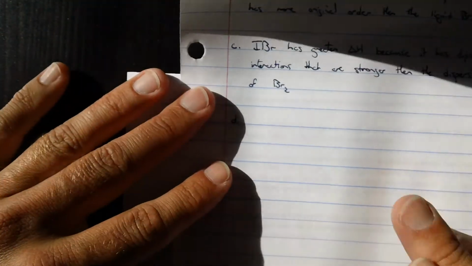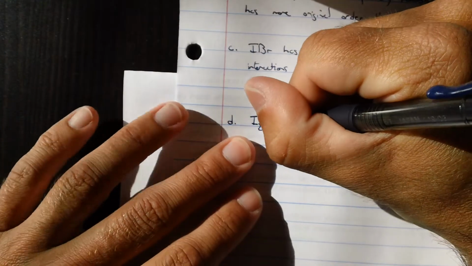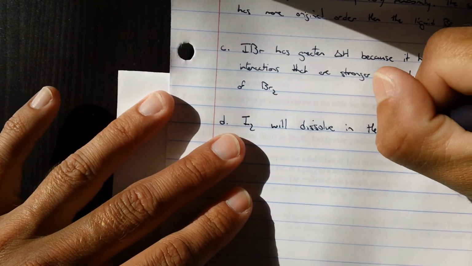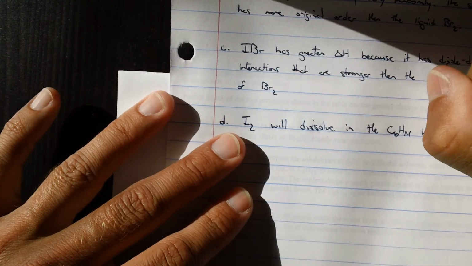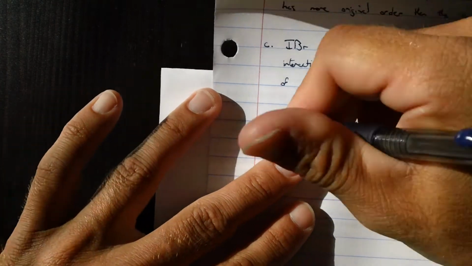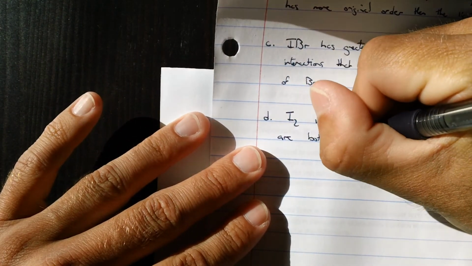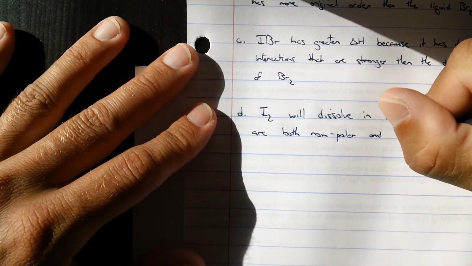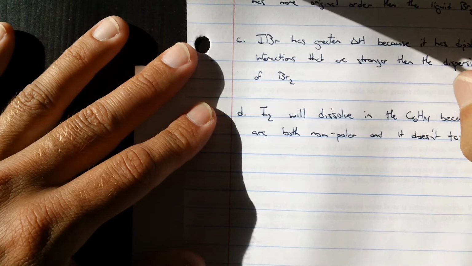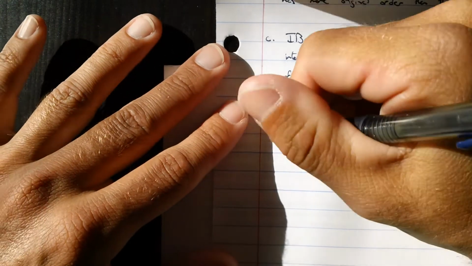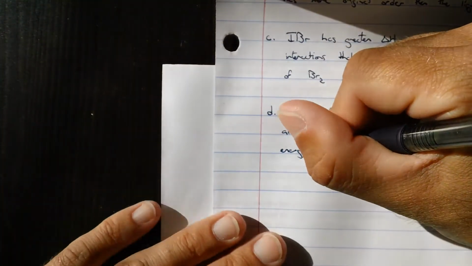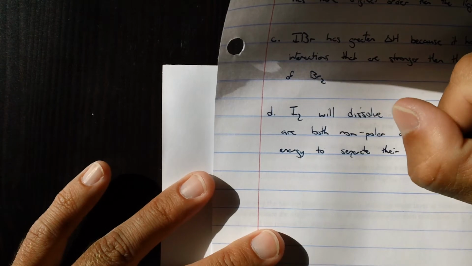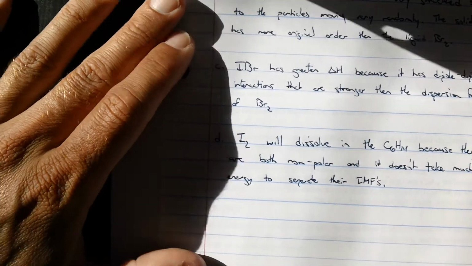So this is about solubility. Iodine will dissolve in the hexane because they are both nonpolar, and it doesn't take much energy to separate their IMFs. That's why it dissolves in the hexane.